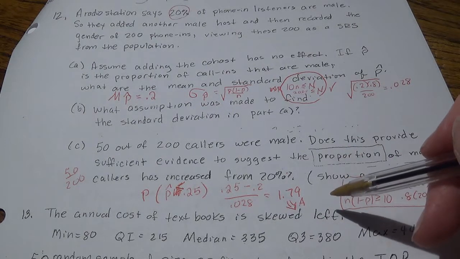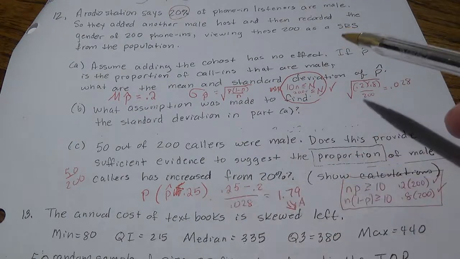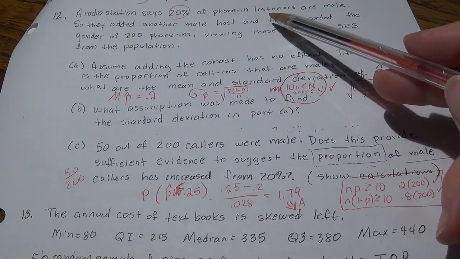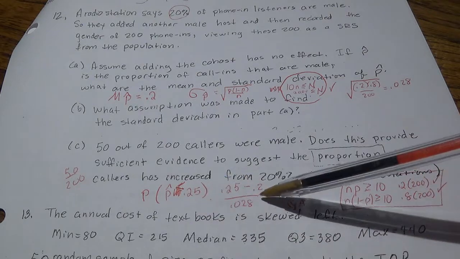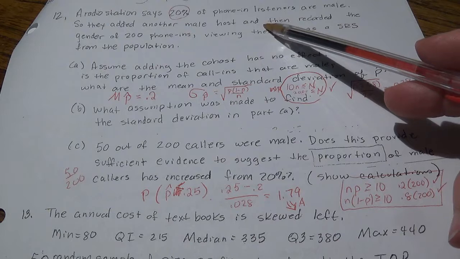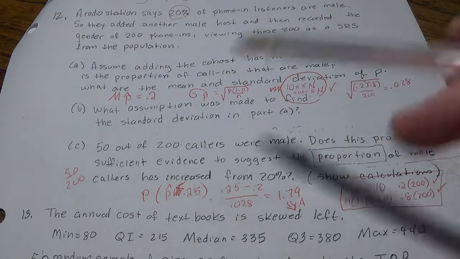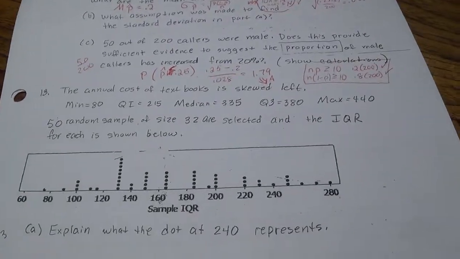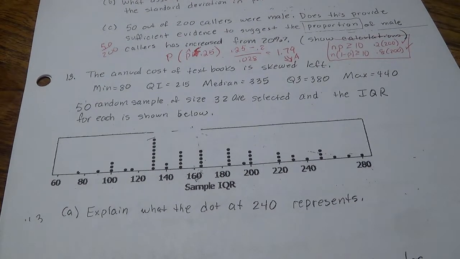So if it's a high percentage chance of that happening, then we would say that adding the male host probably didn't make a difference. If it was a low percent chance of that happening from chart A, then we would say that it probably did make a difference. So I'll come back and add my thoughts to that when I have a minute to think about it. Let's end on this, and I'll come back with a little addendum to that.